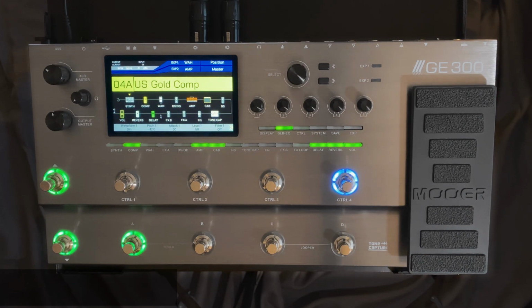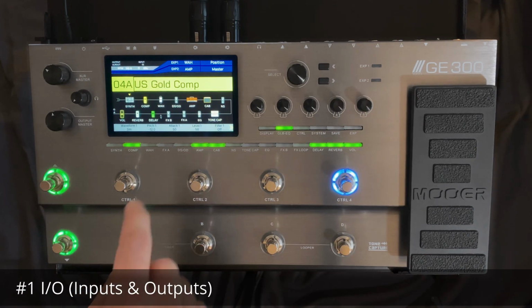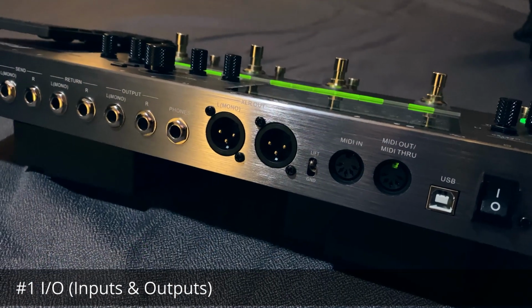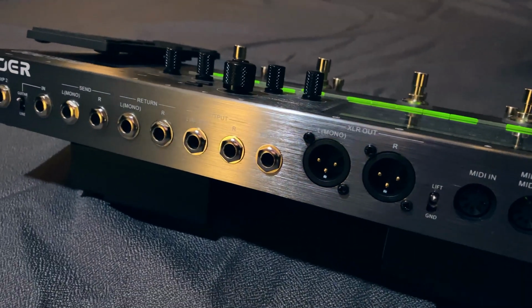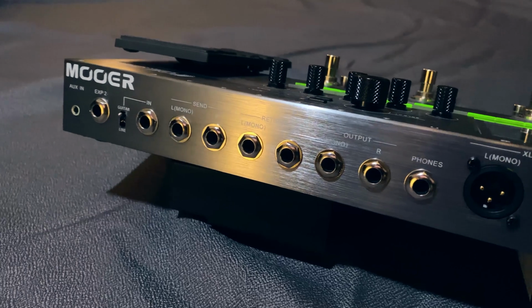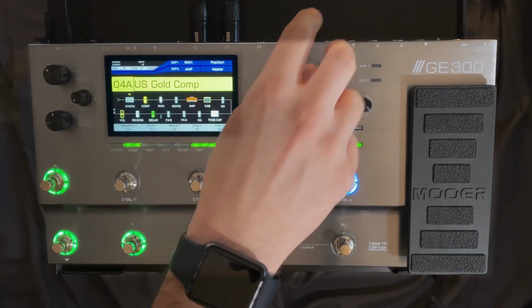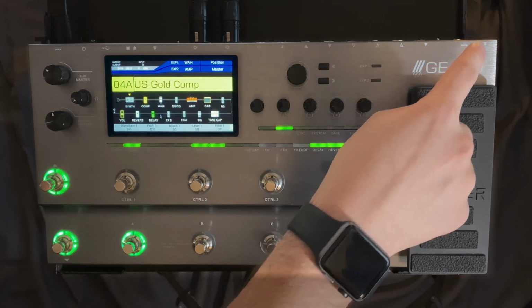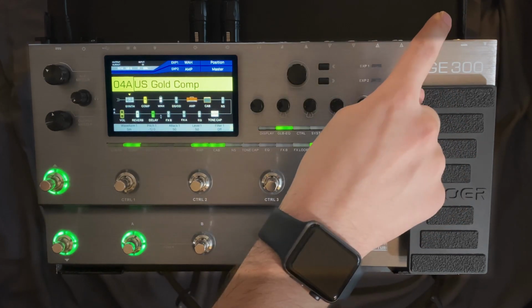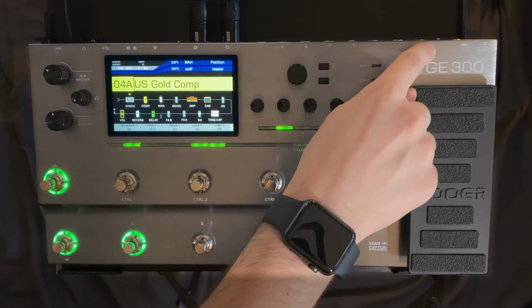So the I/O of the GE300 is pretty impressive. We've got the USB, which allows us to connect to the software on the computer. We've got an XLR out, which also has a ground lift option for PA system use. Headphone, effects loop. We've also got another expression pedal option as well as our guitar/line in.